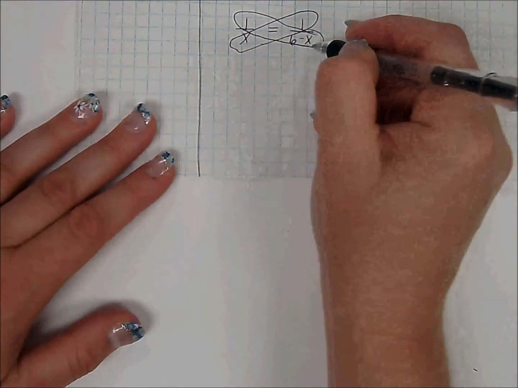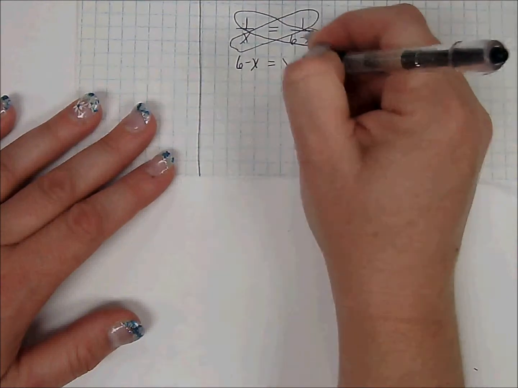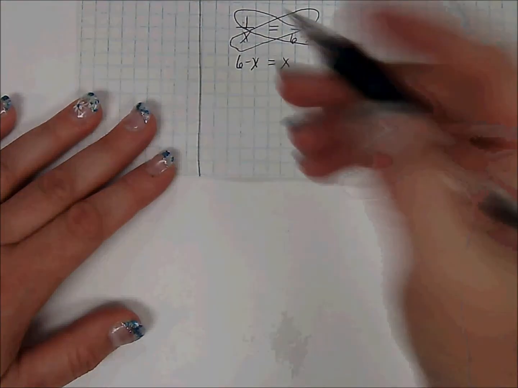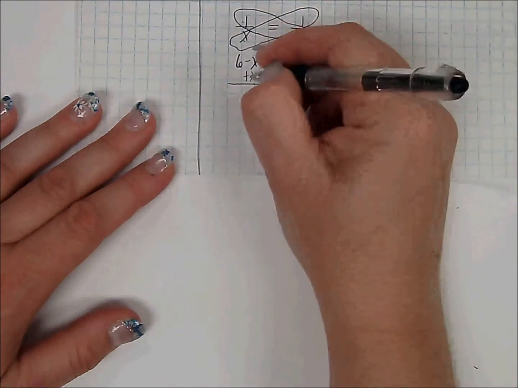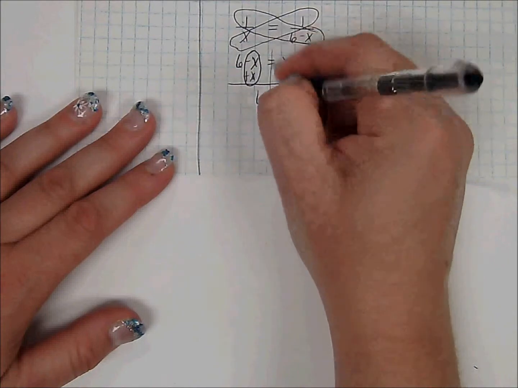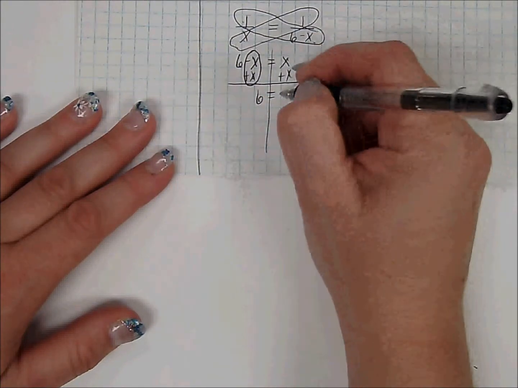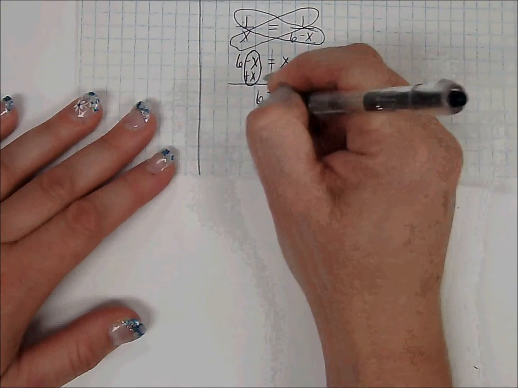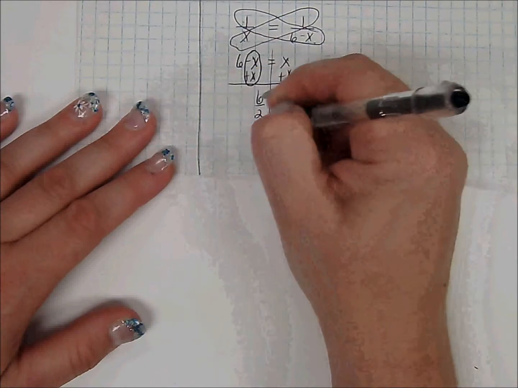6 minus x times 1 equals 6 minus x. X times 1 equals x. Fractions are gone. Add that x to both sides. X and a negative x gives me a 0. I'm left with 6. Bringing down my equal sign, x plus x is 2x. Divide by 2. Undo this side. So we get x equals 3.